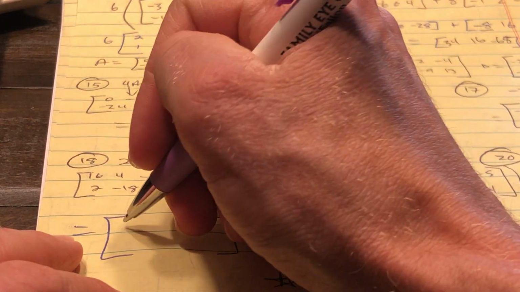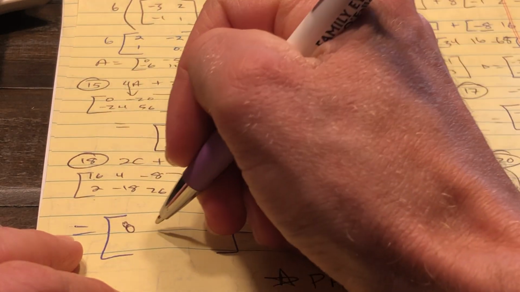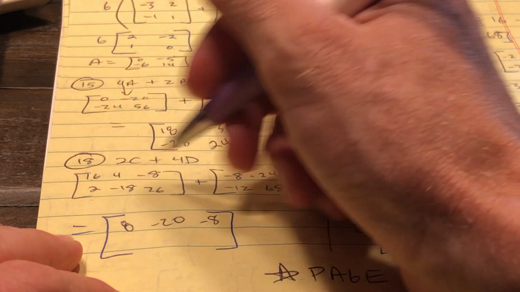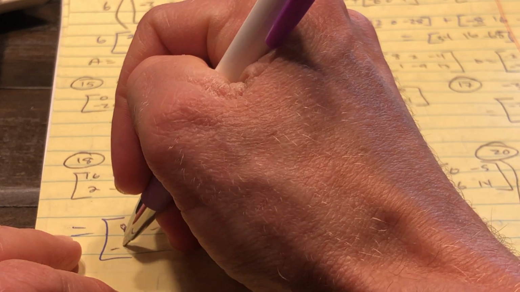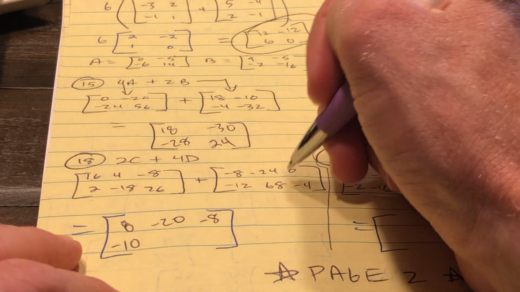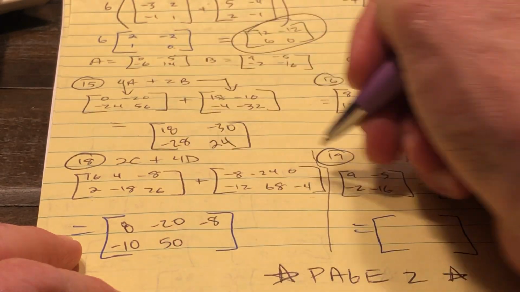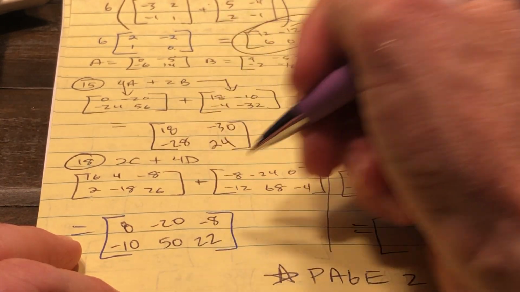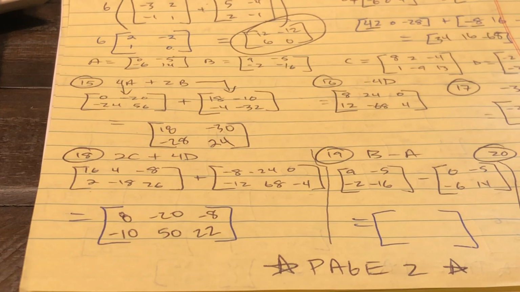16 plus negative 8 is 8. 4 plus negative 24 is negative 20. Negative 8 plus 0 is a negative 8. 2 plus negative 12 is a negative 10. Negative 18 plus 68 is 50. 26 plus a negative 4 is 22. That should be it.